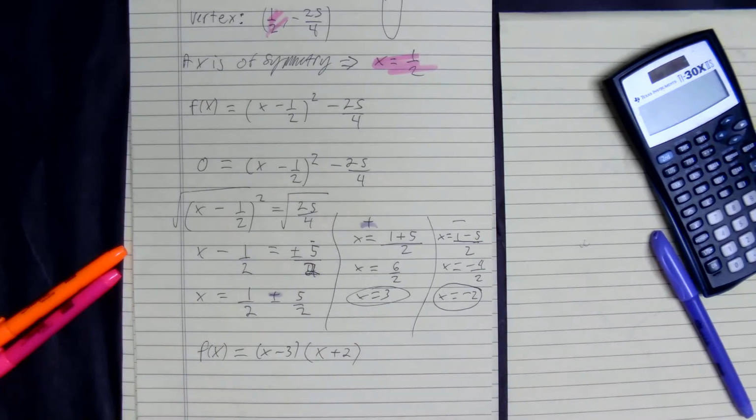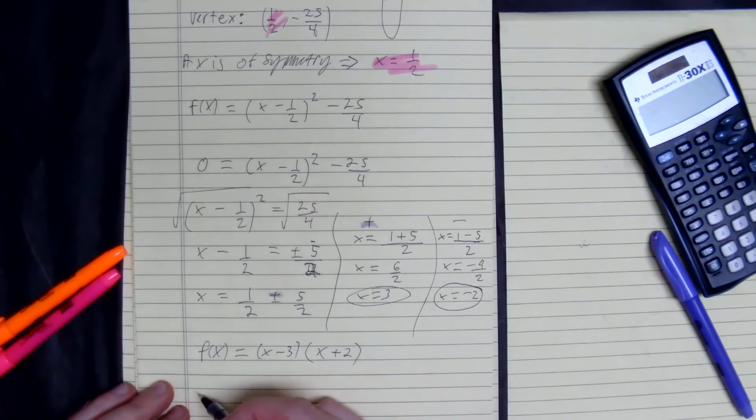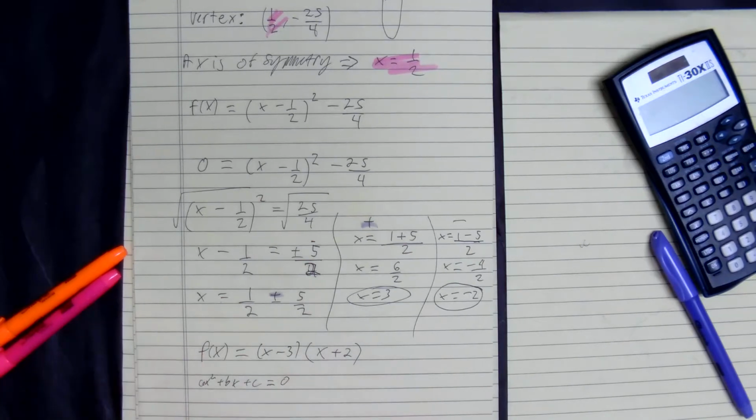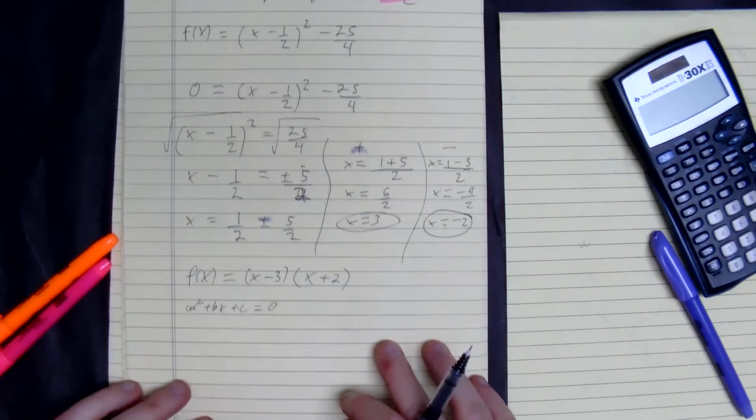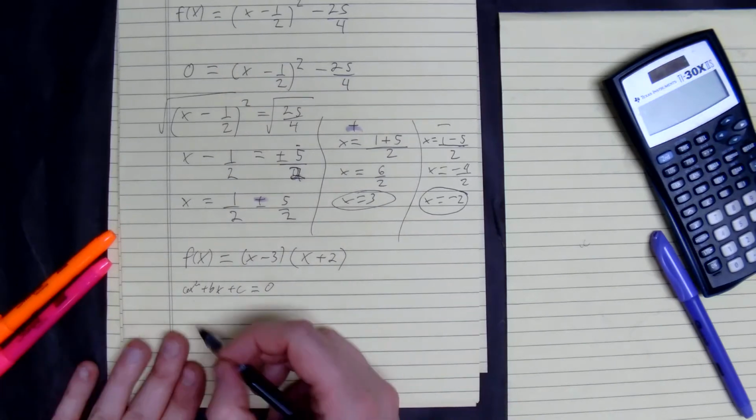And now we want to put it into standard form. We can just use this to put it in standard form, and we're good. Standard form, remember, is going to be ax squared plus bx plus c equals 0, or f of x, whatever we're doing there. So let's do that. We'll use this as our base.